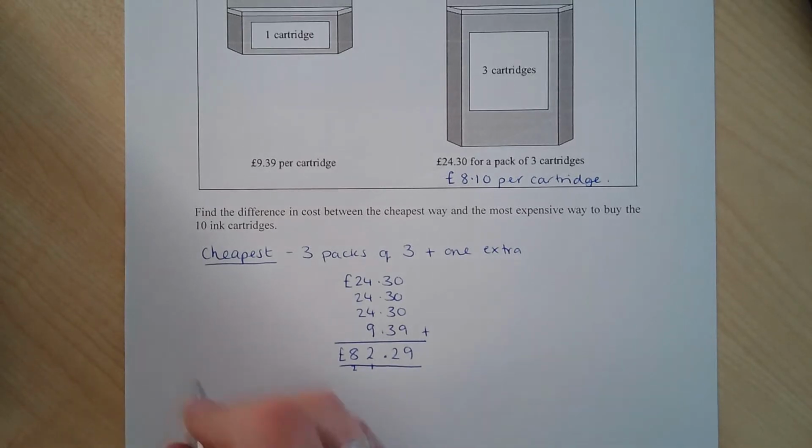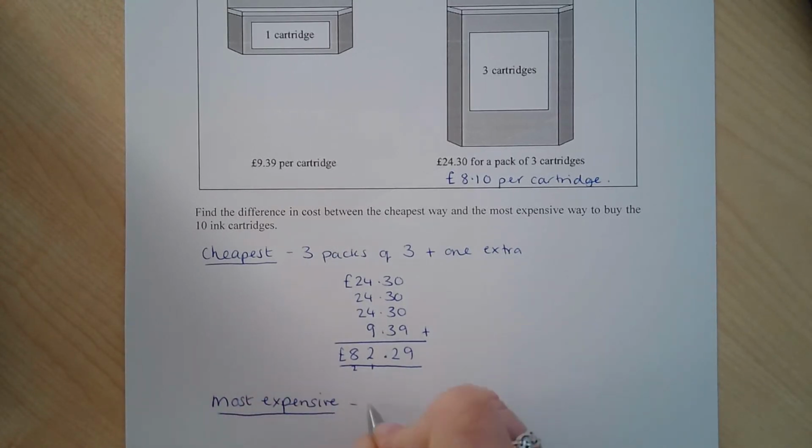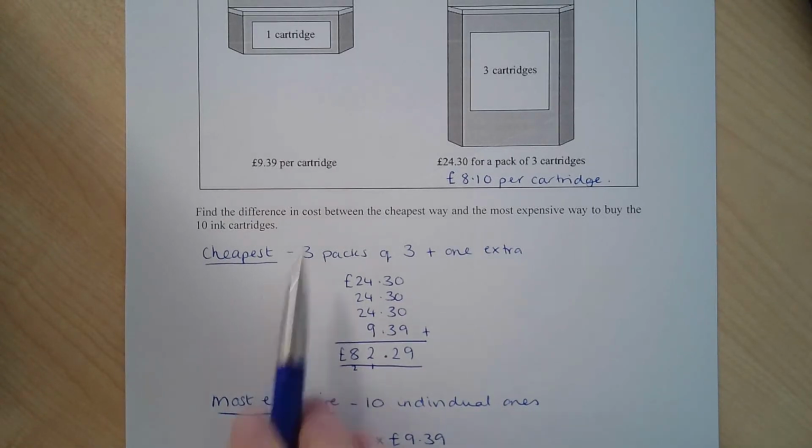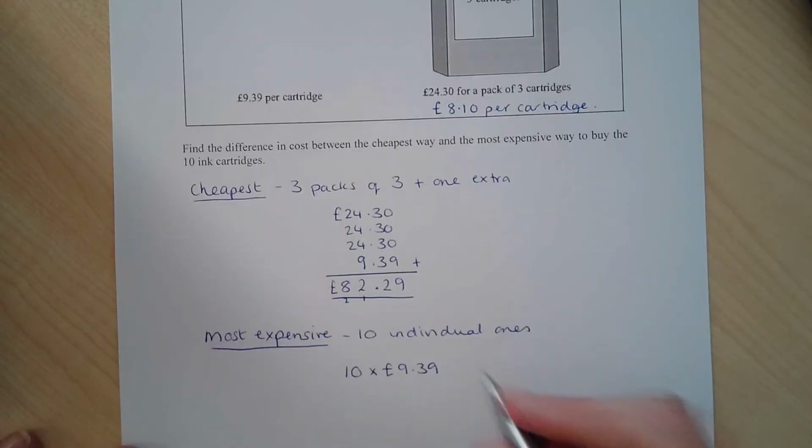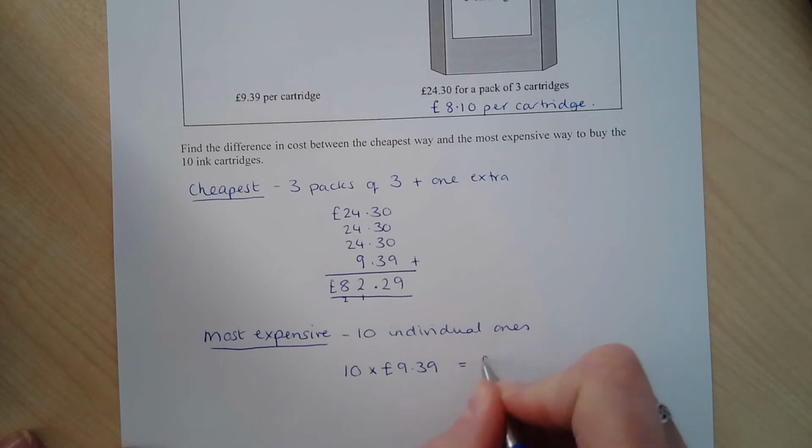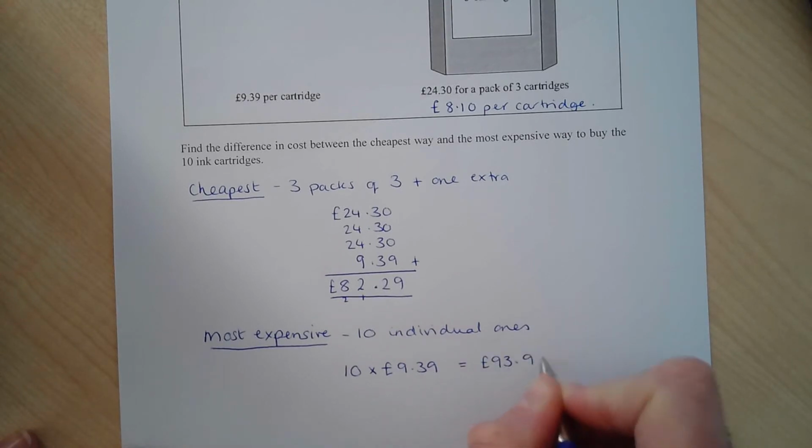Now, the most expensive will be if we just buy 10 individual ones. So the price of that is going to be 10 times £9.39, the £9.39 that we had up here. And 10 times 9.39 is £93.90. So that's the most expensive.